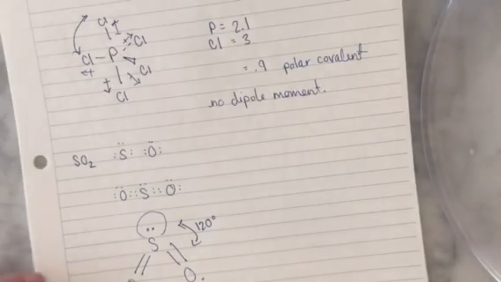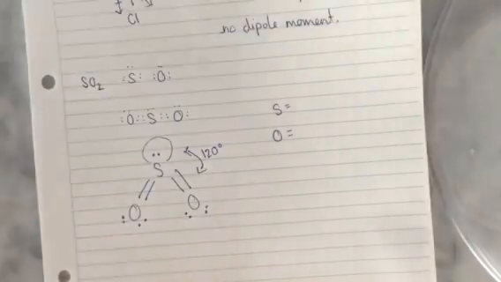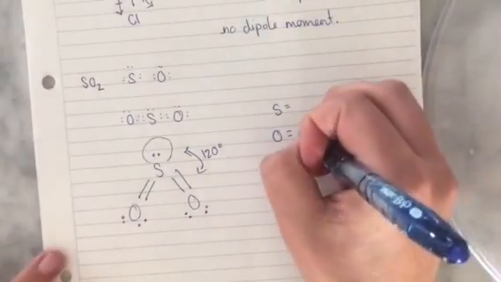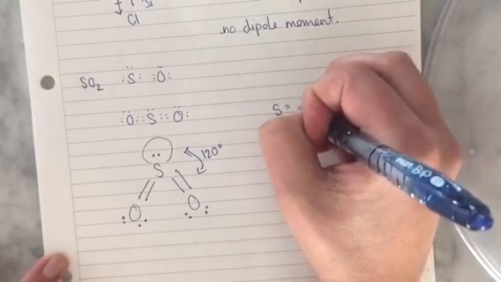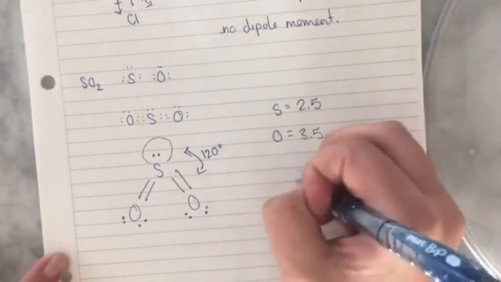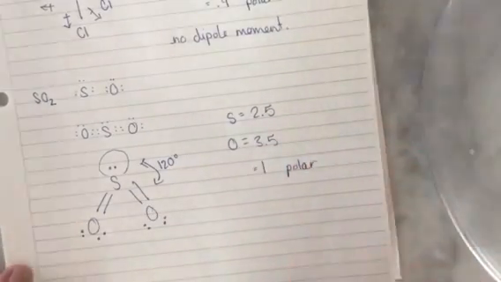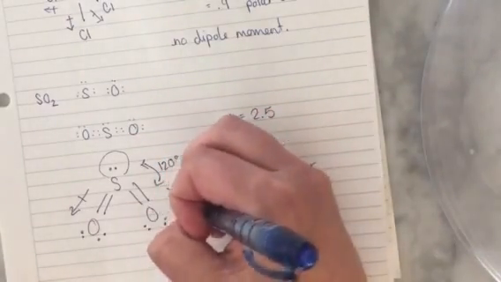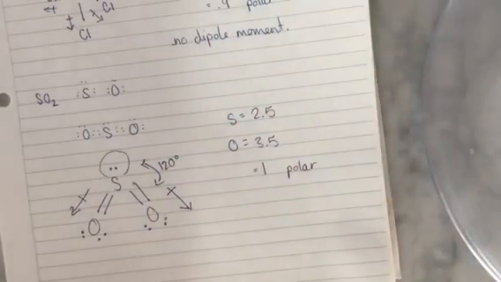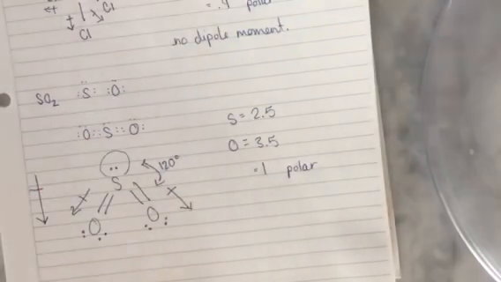And your electronegativities on sulfur dioxide are, let's see, oxygen is 3.5 and sulfur is 2.5, for an overall value of 1, which is also polar covalent. So you're going to have those oxygens pulling a little bit more, which is going to create an overall dipole moment on your molecule because they are both pulling away from the center.